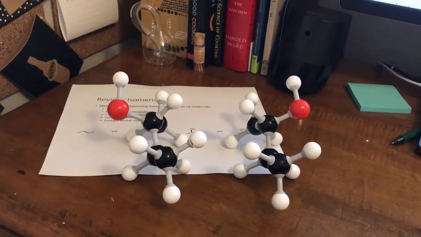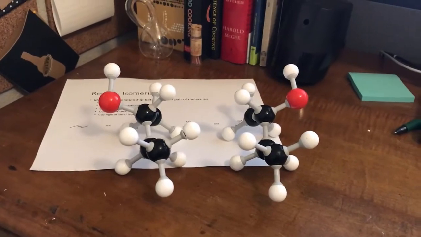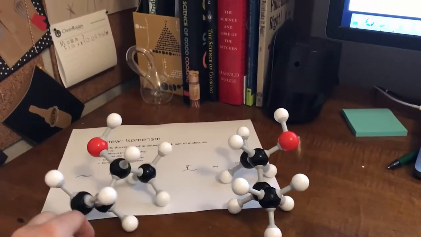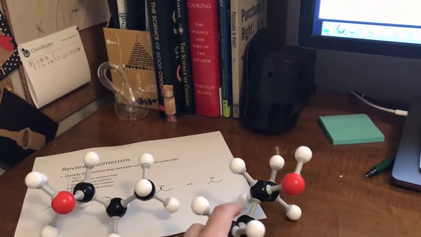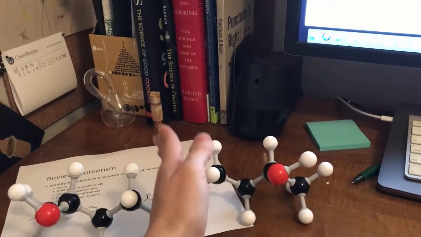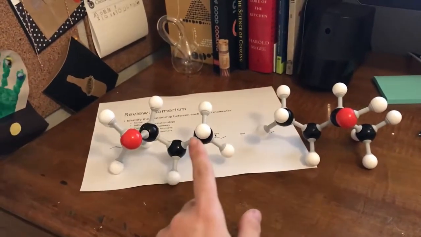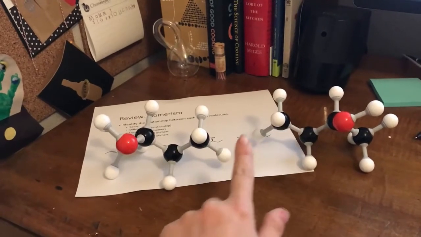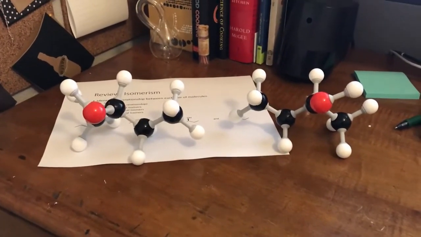Now I'm going to draw this on paper for you in a second. When I draw it on paper, I'm going to keep them in the orientations that we have drawn on the slide. And then I'm going to make them mirror each other like this. You're going to see that the carbon chains are mirroring each other. So I'm going to show you this on paper in just a second.